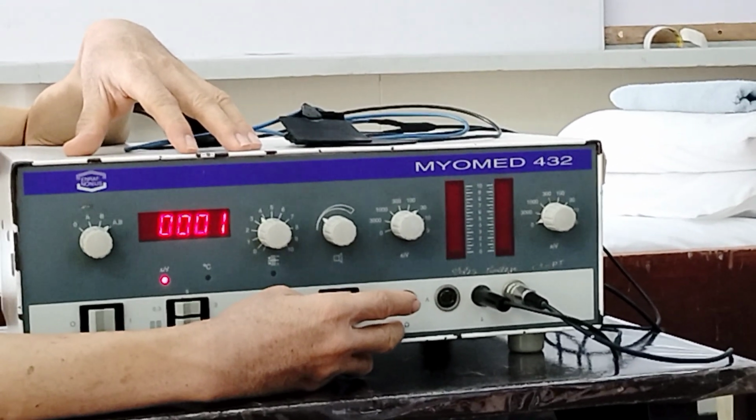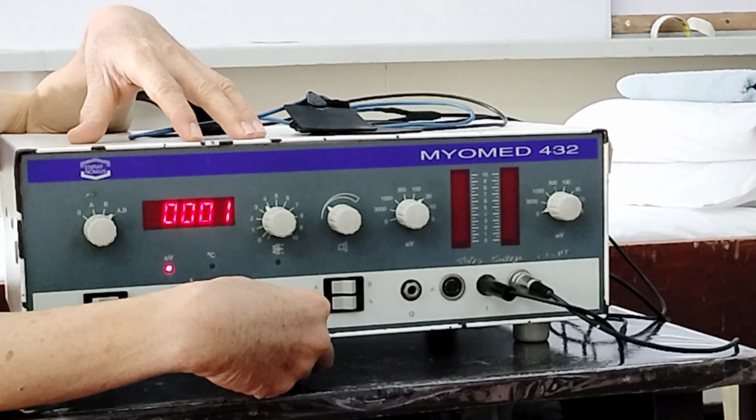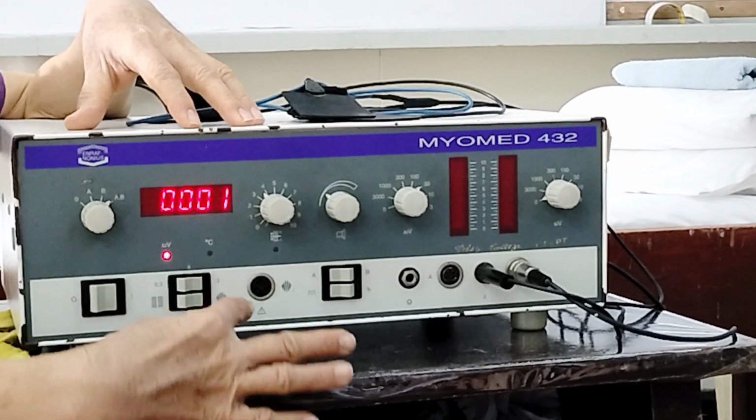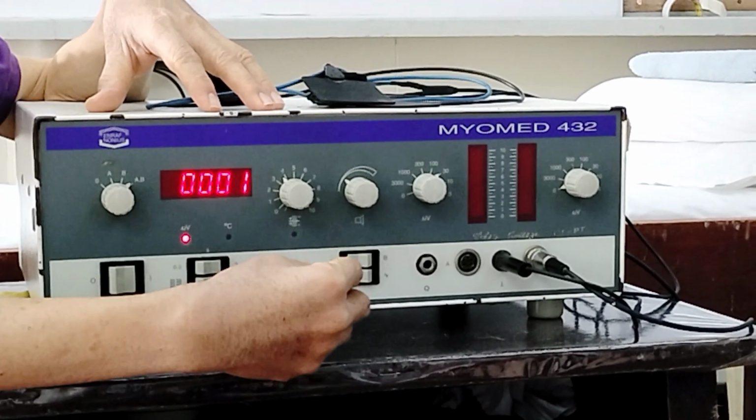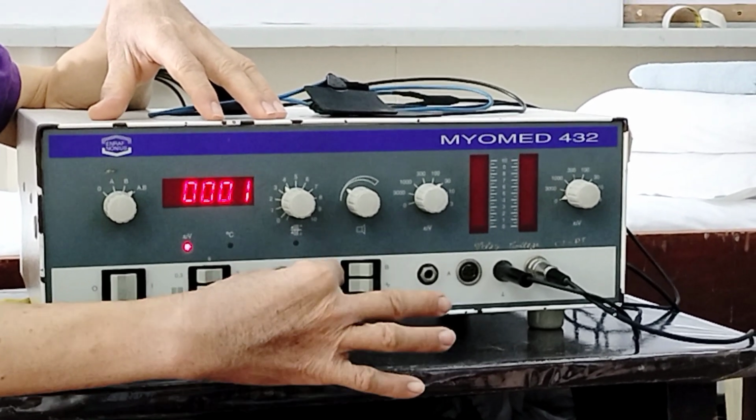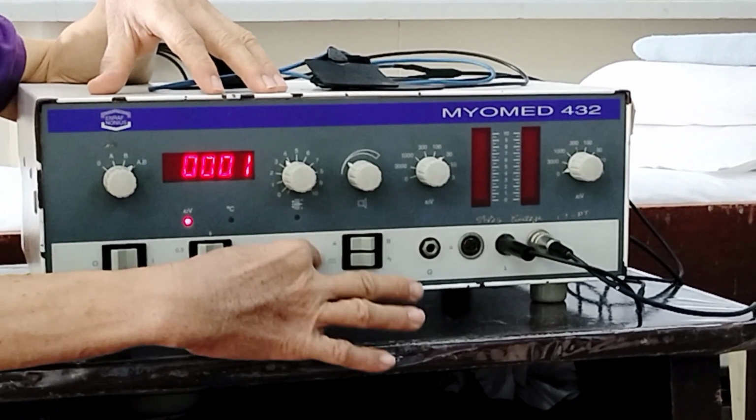If you're going to use this one, you have to attach a monitor to its cable.